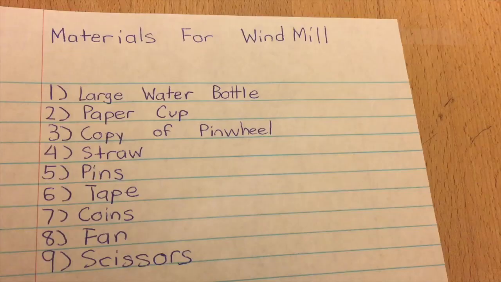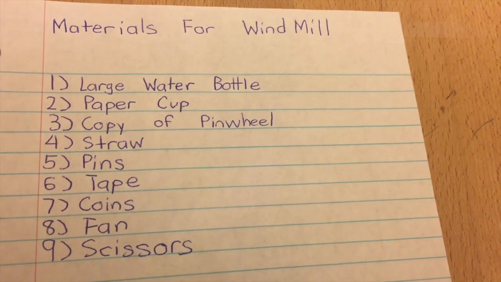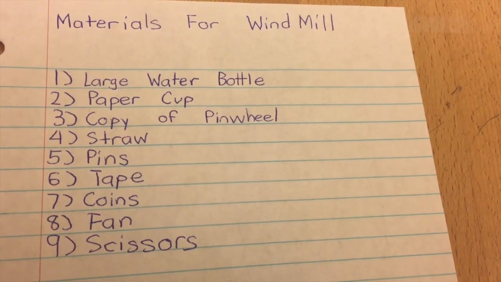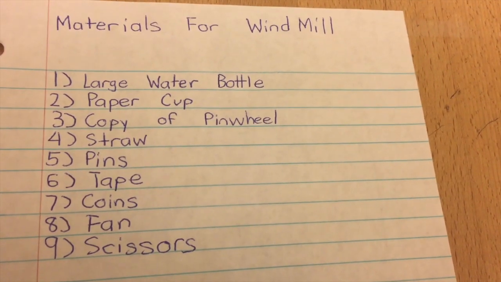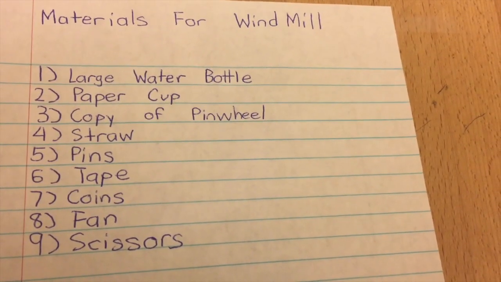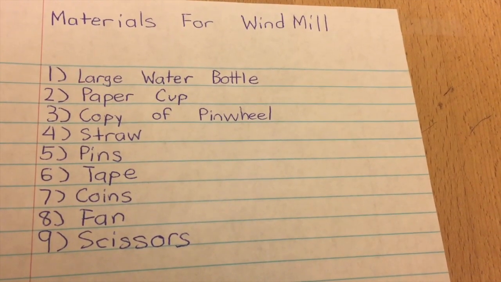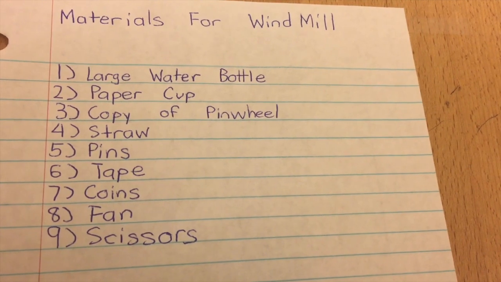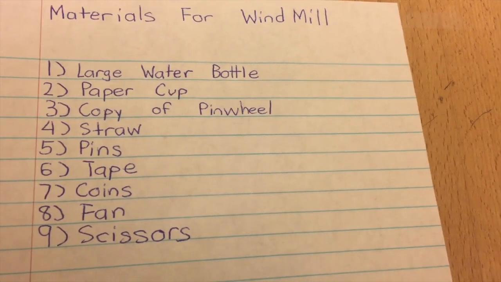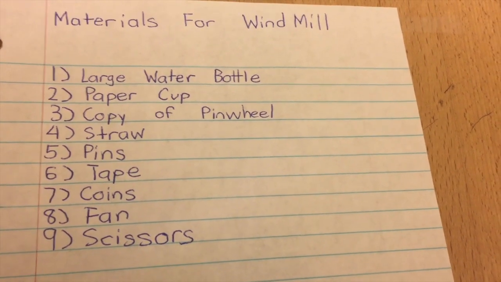Here are the materials that I used for my windmill project. I needed a large water bottle, a paper cup, a copy of the pinwheel, but you can get that from the internet, a straw, pins, tape, coins, and a fan. The reason for a fan is to see your windmill move, and scissors to make a hole in your paper cup, which you will see in the procedure section.